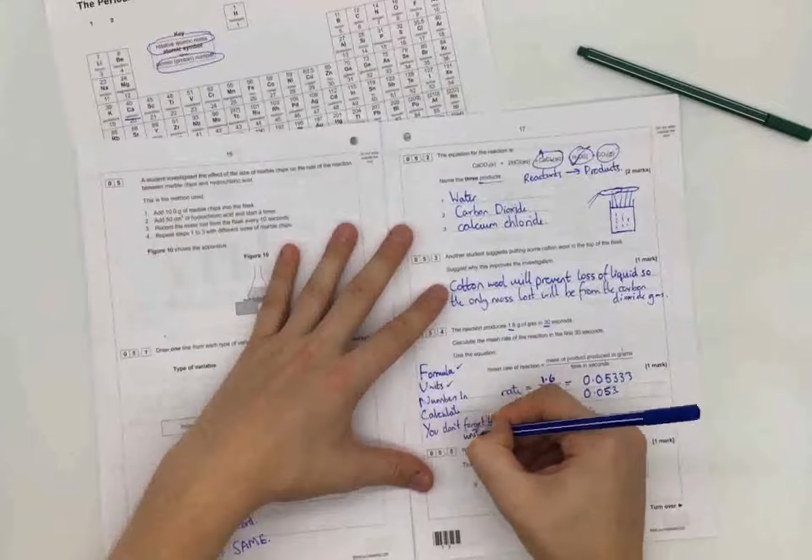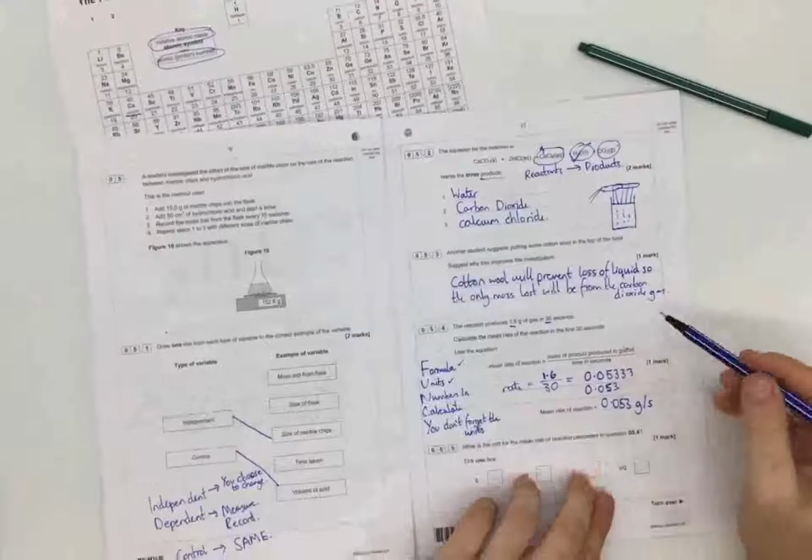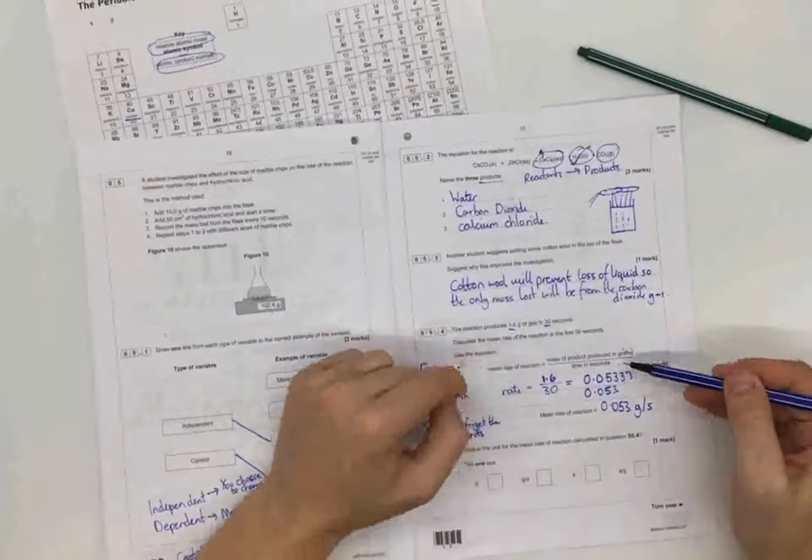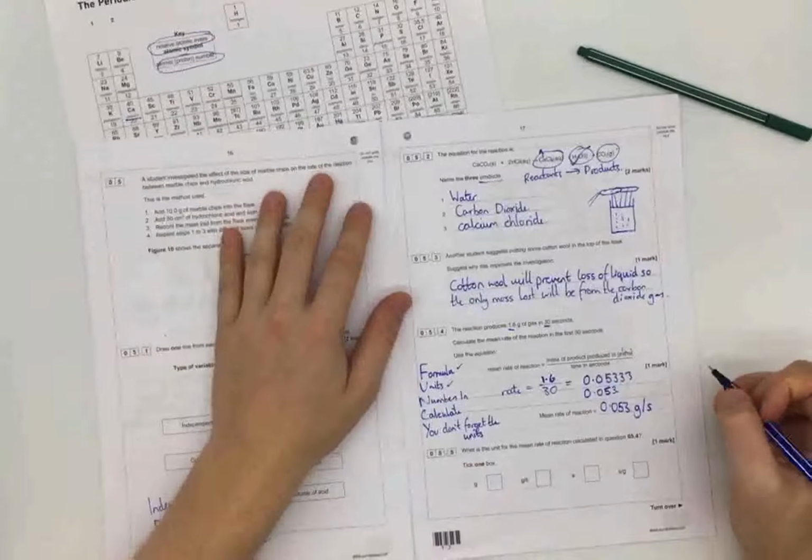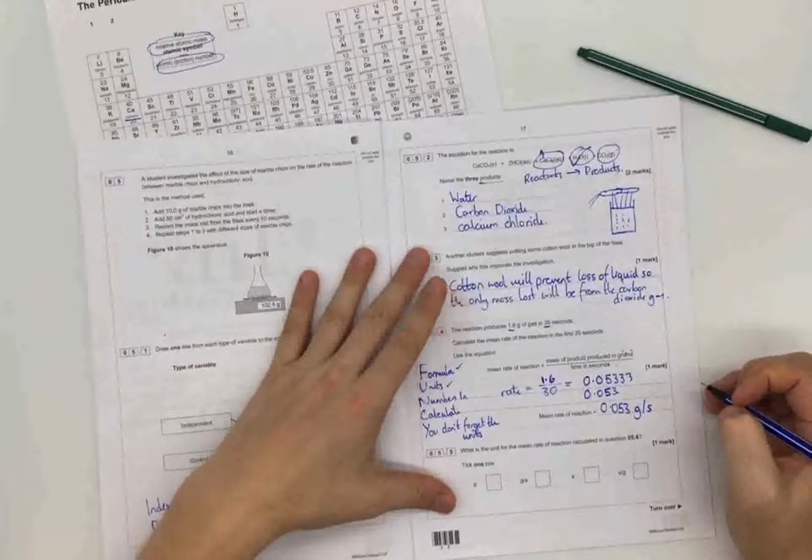So grams divided by seconds. So the units, okay, are going to be grams per second. All you've got to do is take whatever is in the equation on the top divided by the bottom. Lovely job. What was the unit for mean rate of reaction calculated in there?